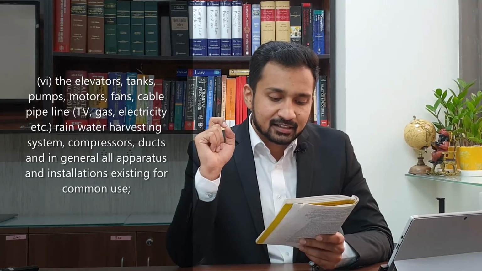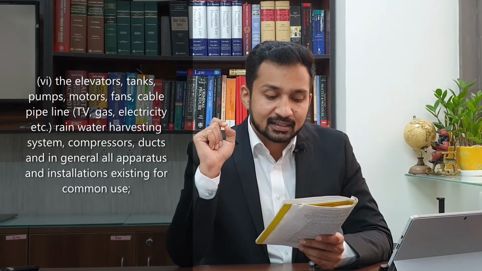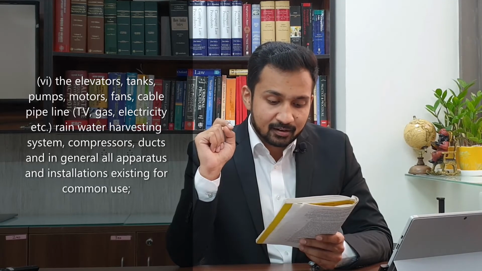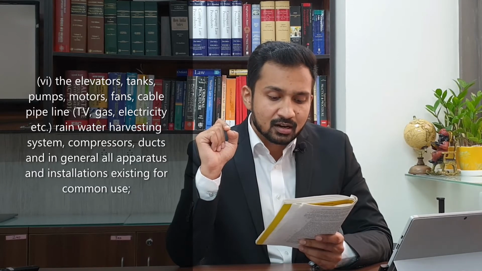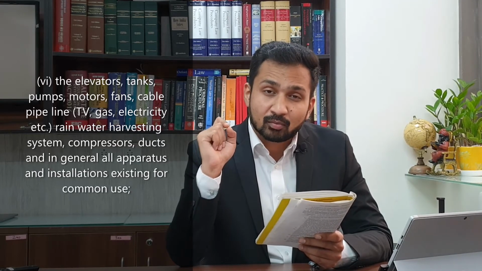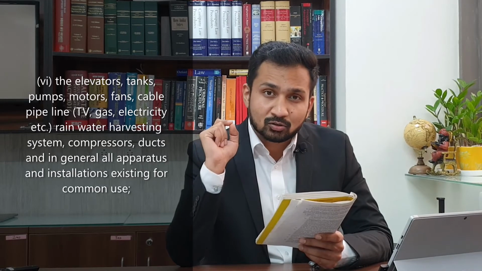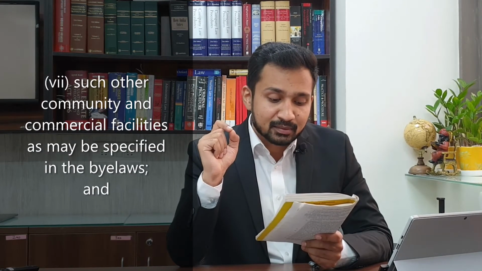Sixth, the elevators, tanks, pumps, motors, fans, cable, pipeline, TV, gas, electricity, etc., rainwater harvesting system, compressors, ducts and in general all apparatus and installations existing for common use are also common areas and facilities. Seventh, such other community and commercial facilities as may be specified in the bylaws.